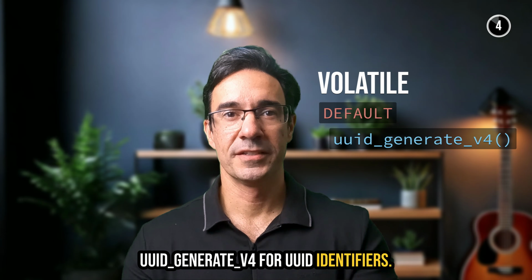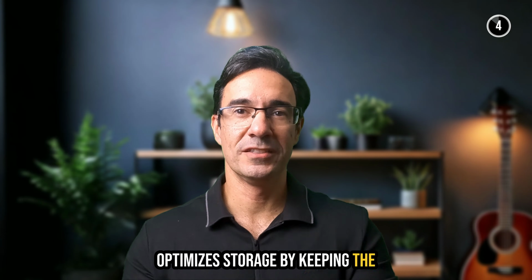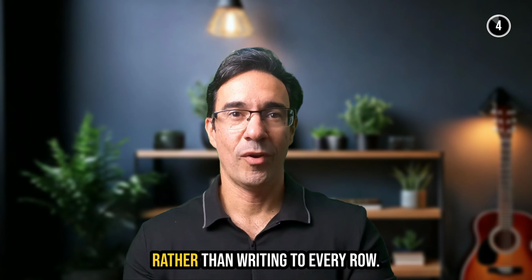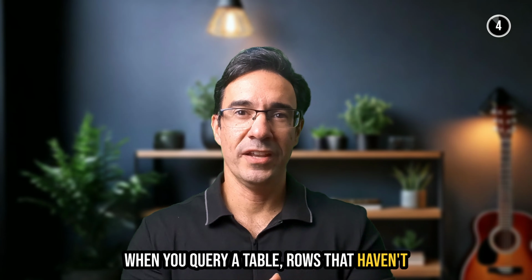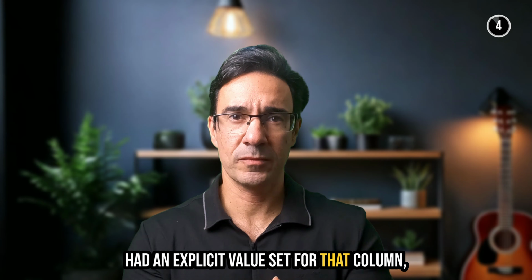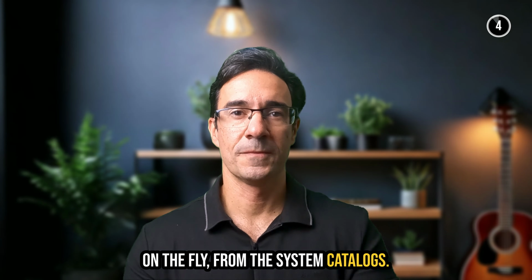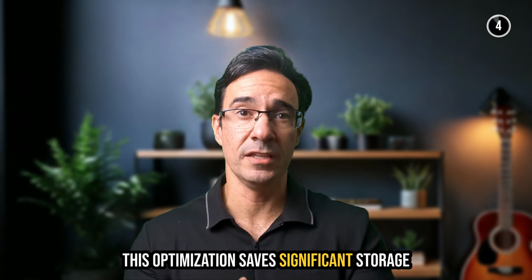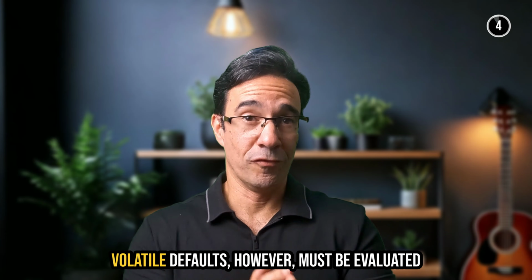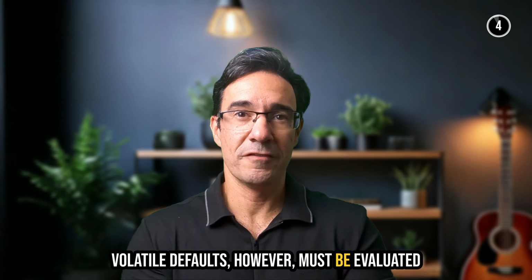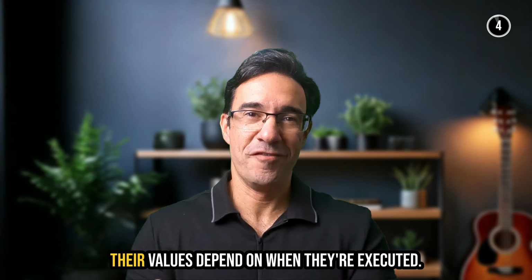For non-volatile defaults, PostgreSQL optimizes storage by keeping the default value in the system catalogs, rather than writing to every row. When you query a table, rows that haven't had an explicit value set for that column will have the default value returned on the fly from the system catalogs. This optimization saves significant storage space, especially for tables with many rows. Volatile defaults, however, must be evaluated and stored for each row at insertion time, as their values depend on when they're executed.